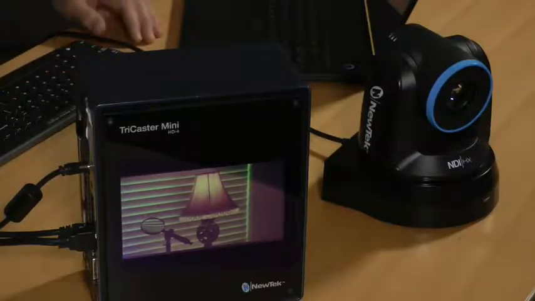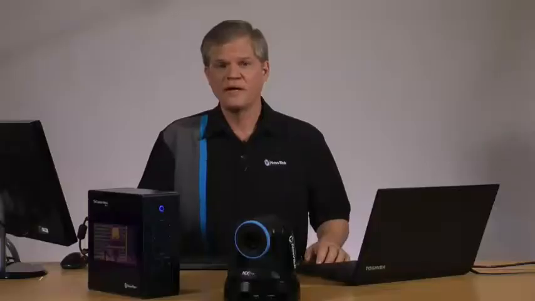Now there are two ways you can power the camera: with the included supply, or for single-cable hookup using an optional power injector. This is the way to power the camera at distances up to 300 feet.